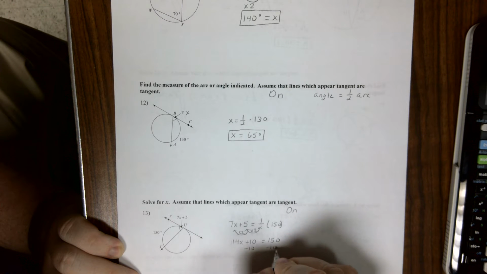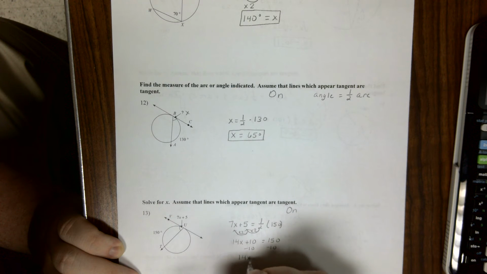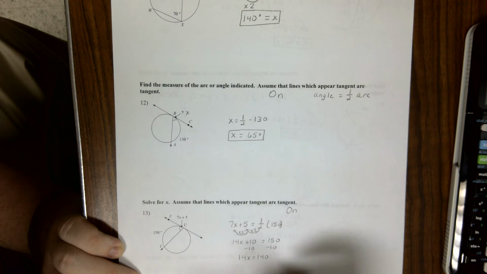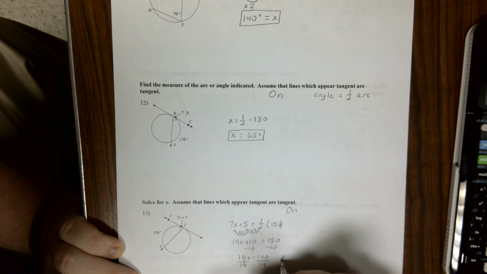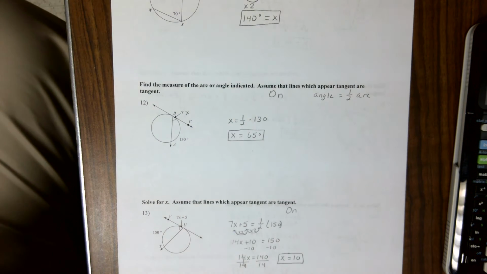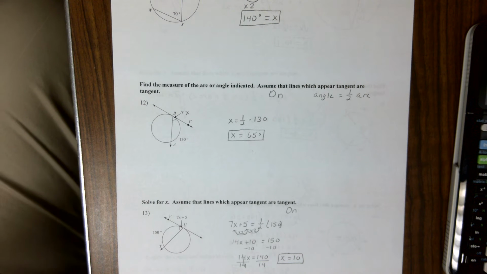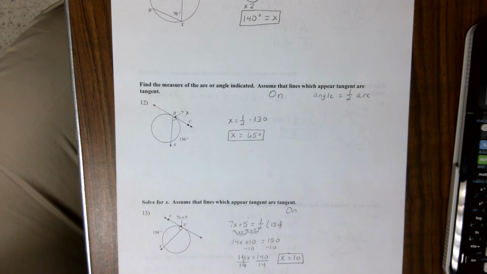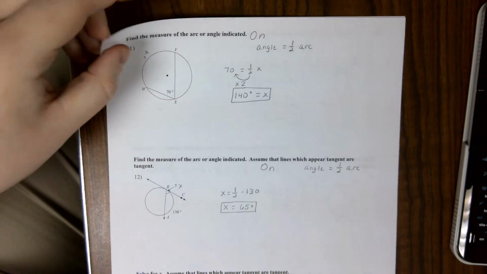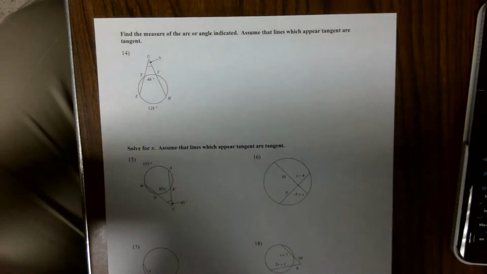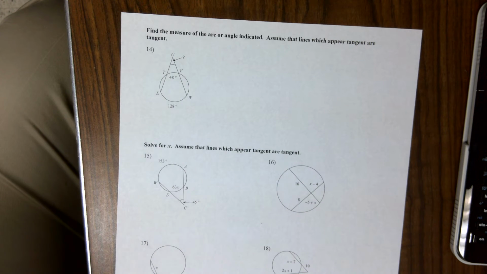Now we start solving, so subtract 10. And you get x equals 10. Okay? So that is angles on the circle.